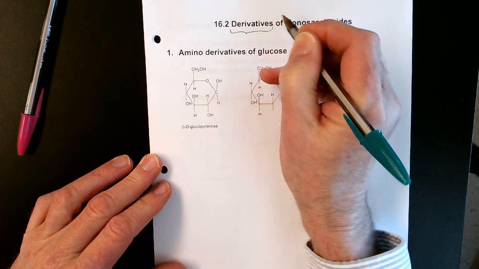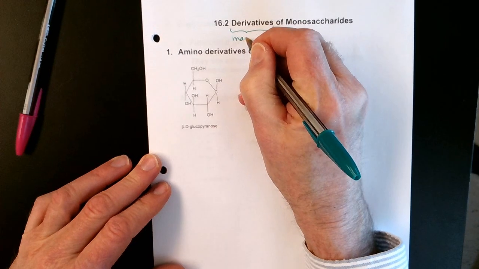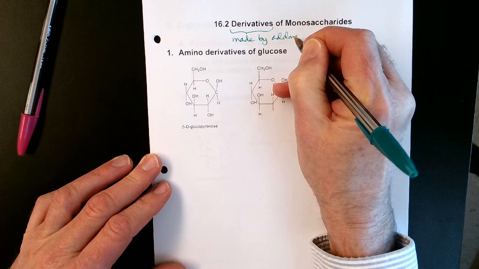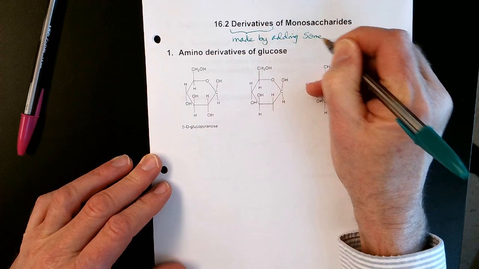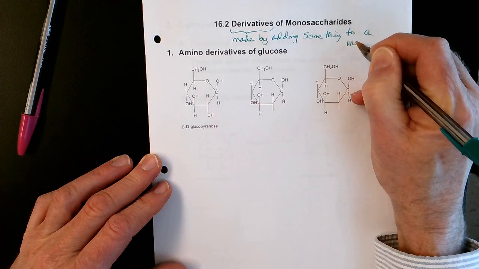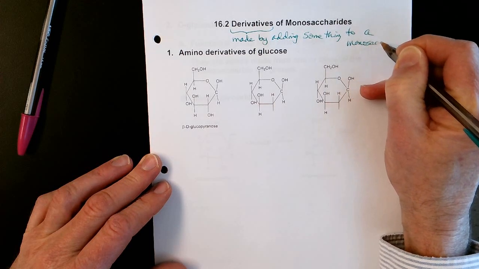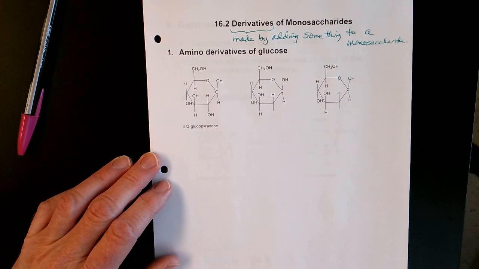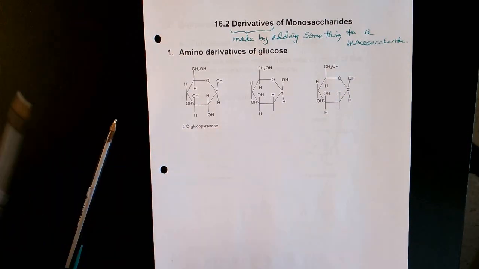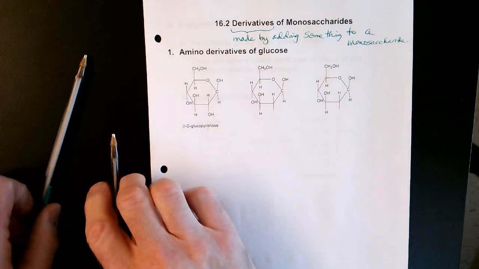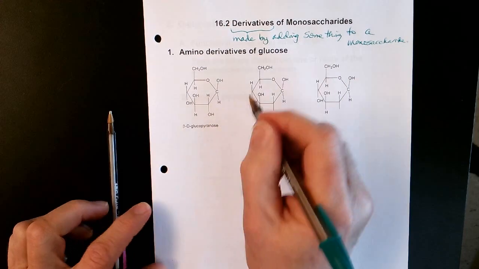So derivatives are compounds that are made usually by adding something to a monosaccharide. Okay, so what would it look like? Here's your parent compound, let's say, and a little chance to review as well.